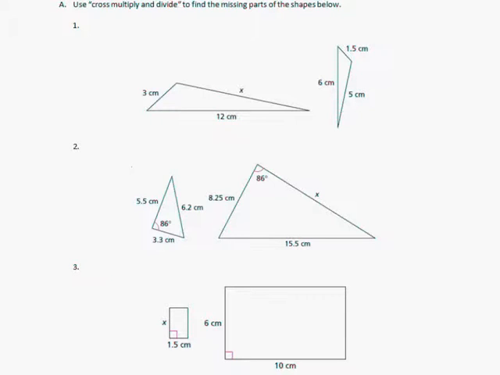Let's apply this to some shapes where it actually makes sense. Use the cross, multiply, and divide strategy to find the missing parts of the shapes below. So anytime you have a pair of shapes and a missing part, you can use the cross, multiply, and divide strategy. However, setting it up is the hard part. We're going to focus a lot on how to set it up.